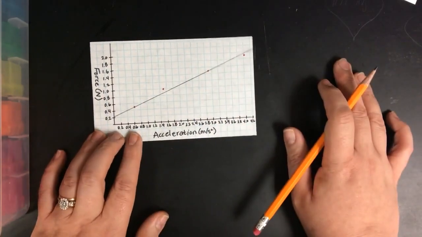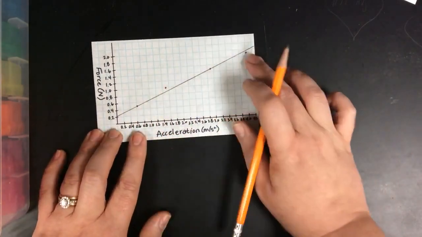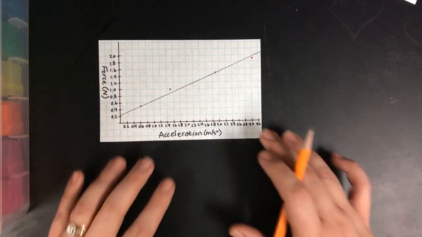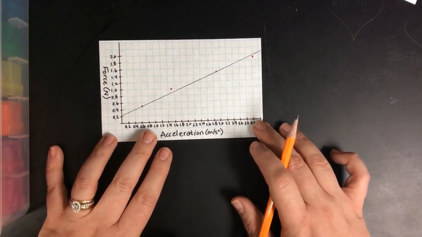So now that we've got our line drawn in, we're going to ignore these red dots that I've plotted. Now I'm just going to look at the line itself, and I want to find the slope of the line.